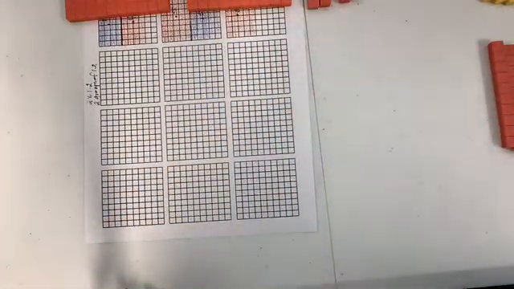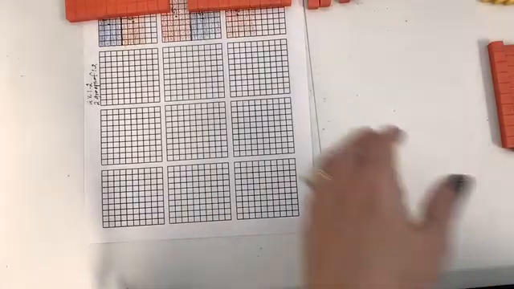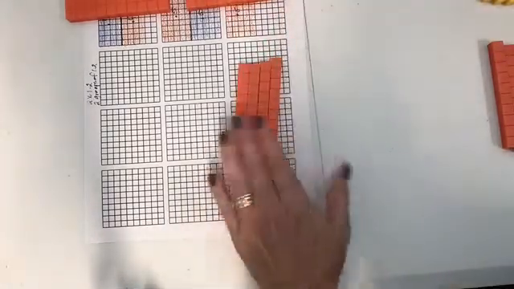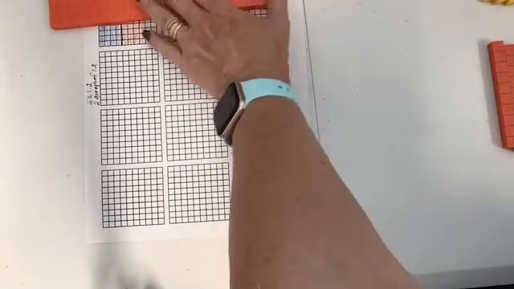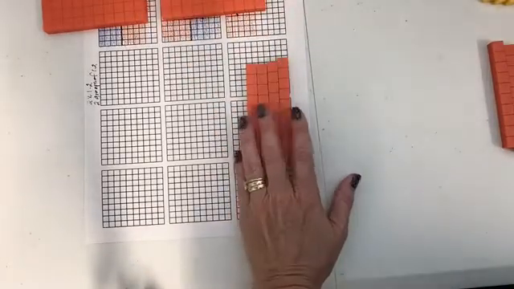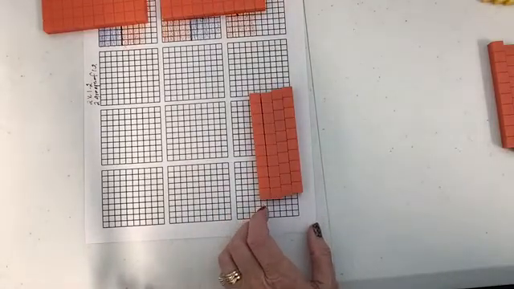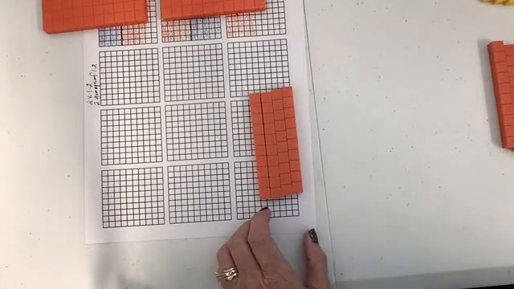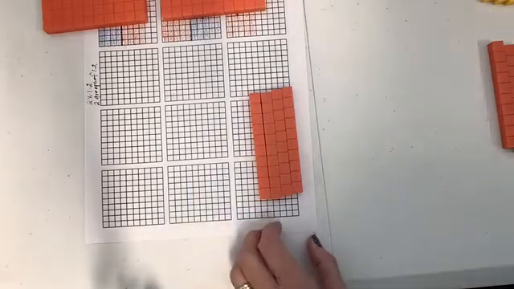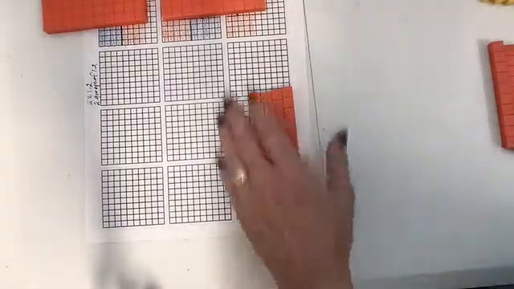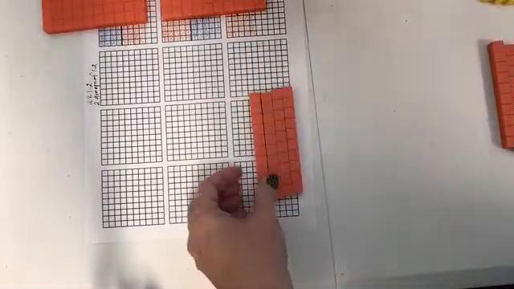And I would say to them, will I use all of the third one, part of the third one, more than half of the third one, less than half of the third one? Get their thinking going. I know I had 4/10 left over after I had these 2 wholes. So I know I'm going to have 4/10 of this model shaded in. Is that more than half of that model or less than half of that model? I know it's less than half of that model because half of it is 5/10.